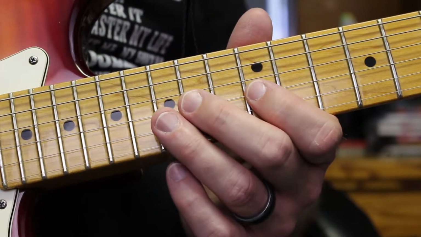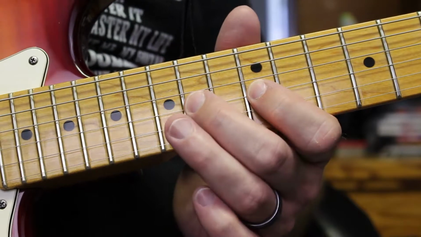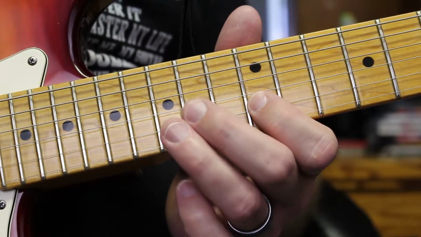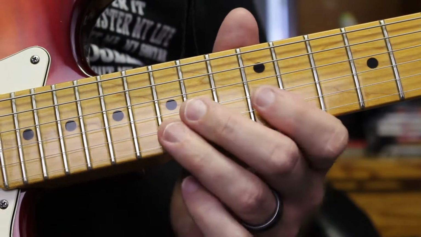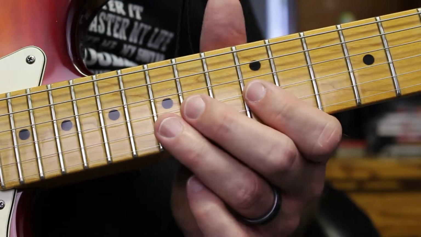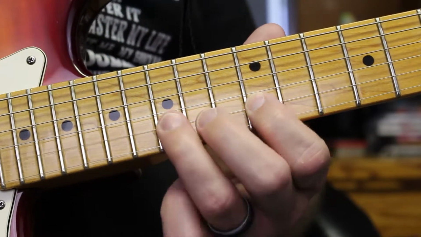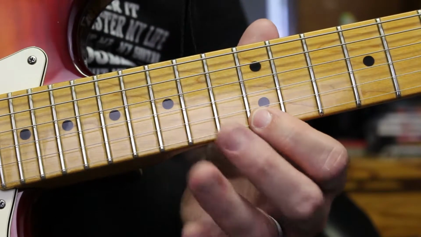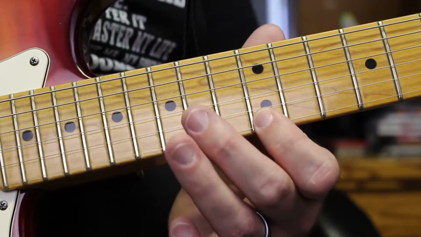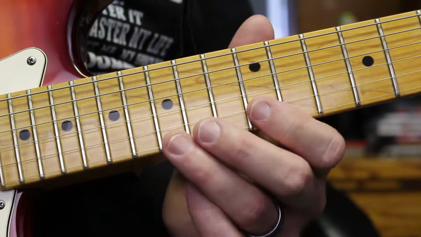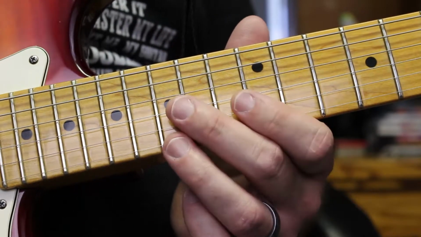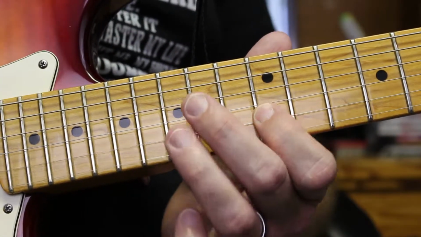So now we'll do 12 and 14 on the 3rd string, 12 and 15 on the 2nd string. Okay, now so that's 1, 2, 3, 4. Now we do 14 on the 3rd string, 12 and 15 on the 2nd string, and then 12 on the 1st string. So now you have the last 12 and 15 on the 2nd and the 1st string. So all together one more time.